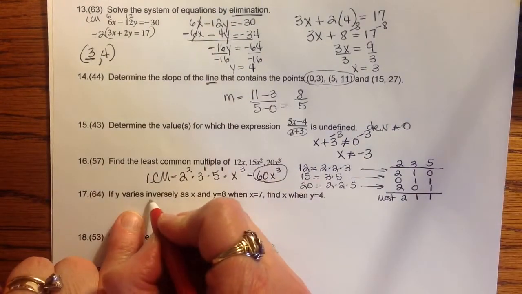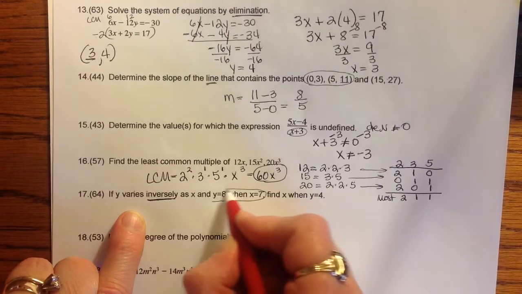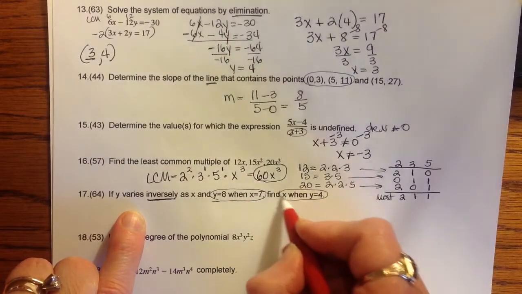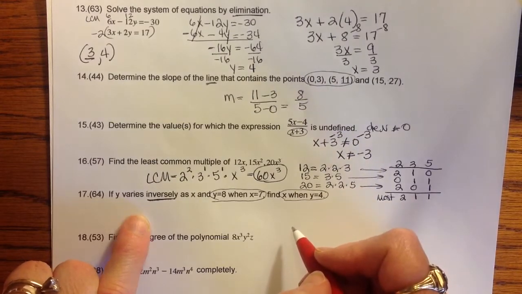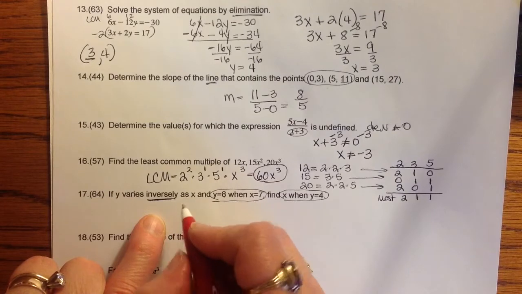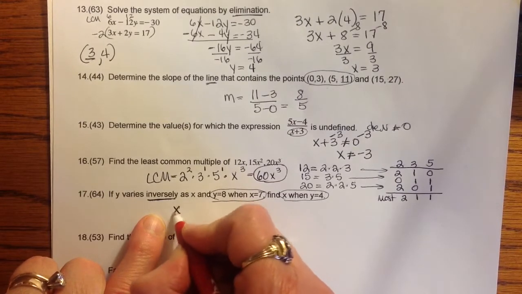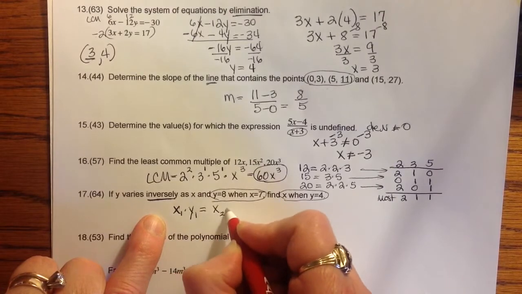If y varies inversely as x and y equals 8 when x is 7, I'm going to pair them up, find x when y is 4. An inverse variation is when the x's go up, the y's go down, or vice versa. So the multiplication is not a proportion, it is simply the product. The first x times the first y equals the second x times the second y.